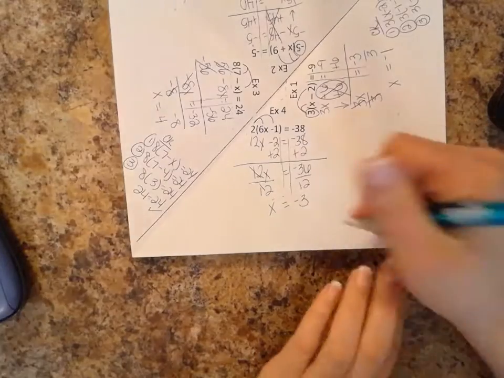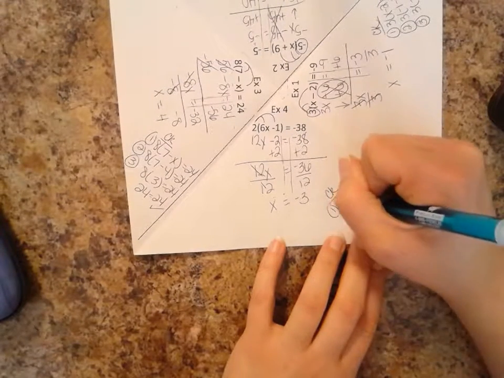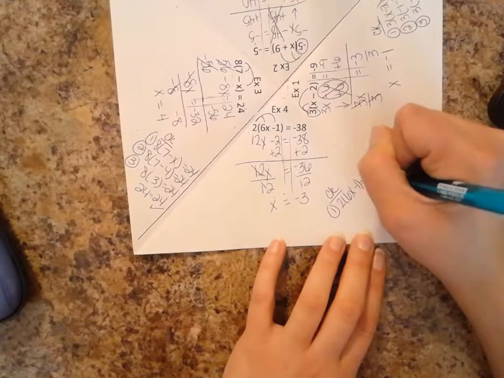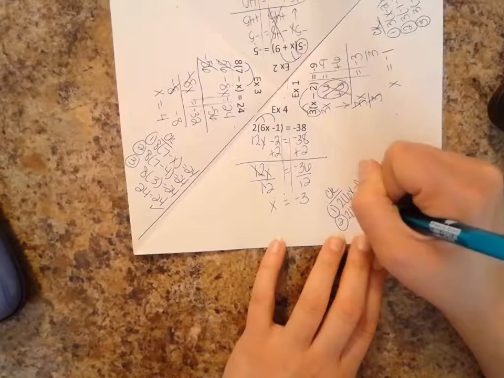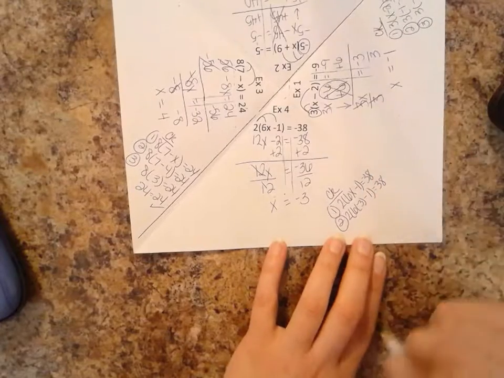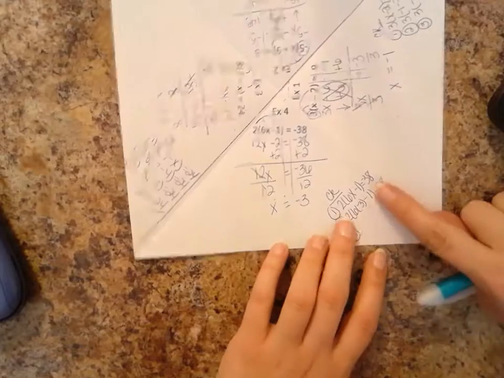All right. Go ahead and check. I'm going to rewrite it. I'm going to replace x: 2 times the quantity 6 times negative 3 minus 1 equals negative 38. Okay, this is where it gets a little tricky. We're going to do the inside first.